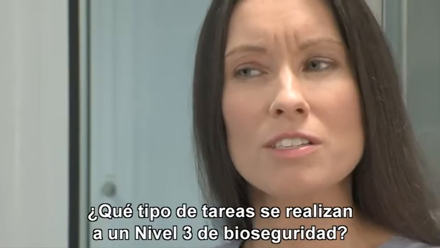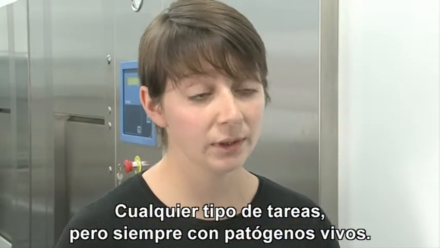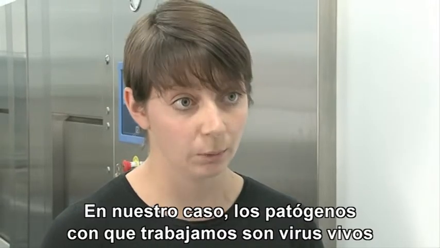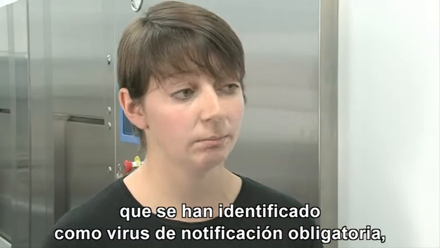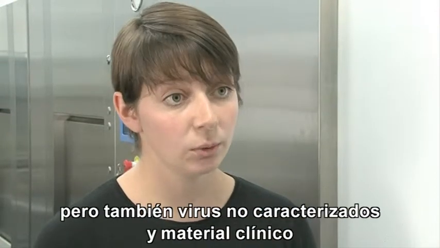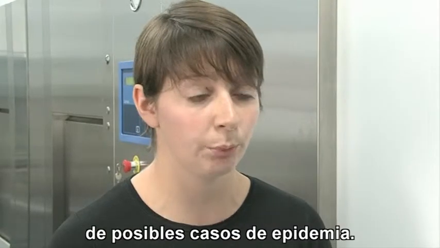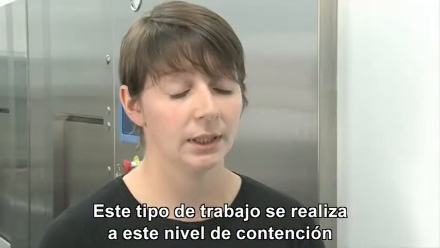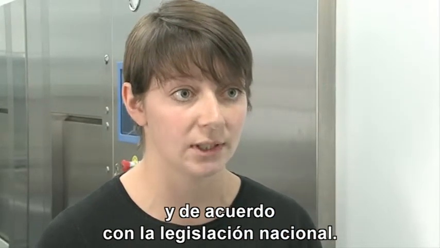What type of work is undertaken in biosafety level 3? Any type of work, but it's all with live pathogen, and in our case the live pathogens that we're working with are live viruses that have been identified as notifiable viruses, but also uncharacterized viruses or clinical material from potential outbreak cases. So this work is specifically undertaken at this level of containment following our country's legislation.